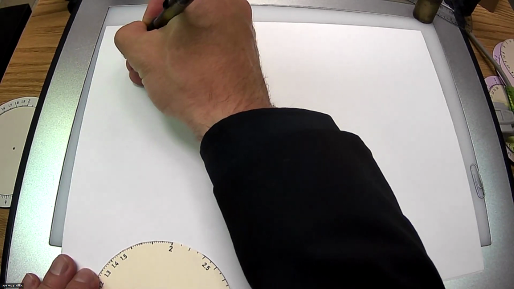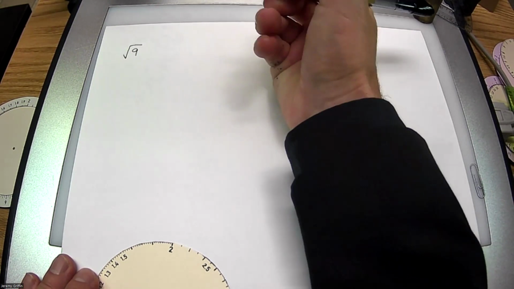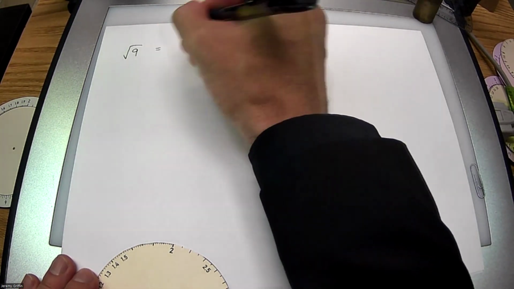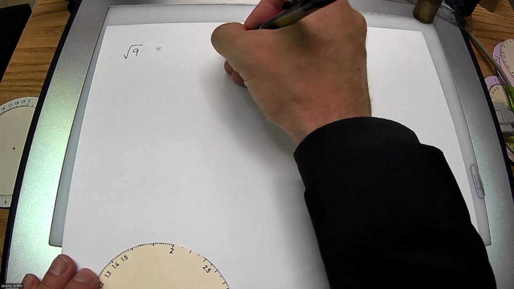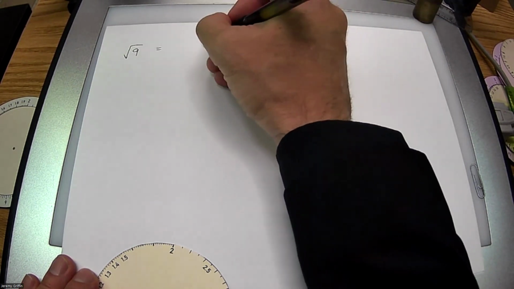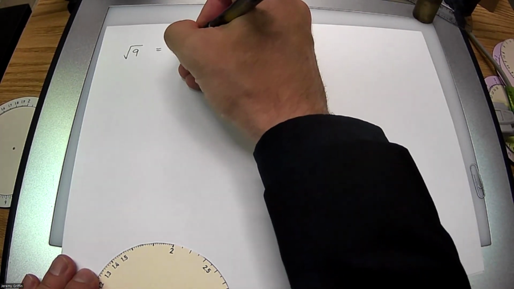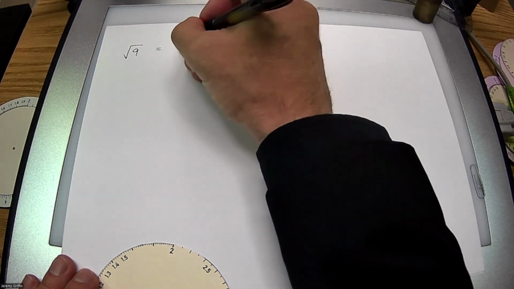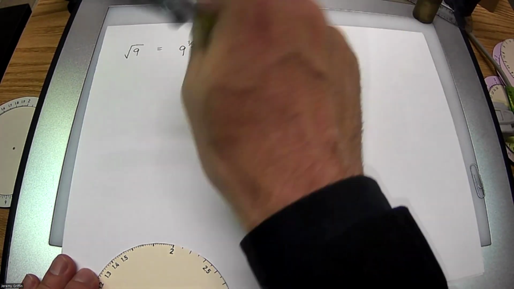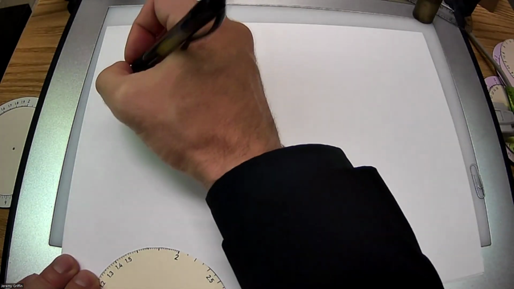So, for example, let's start off. How about square root of 9? Right. Guys, what's the square root of 9 equal to? 3, right? And there's another way to write square root. Square root of 9, I could call it 9 to the power of what? 1/2. A 1/2 power. That's the same thing as a square root, isn't it? Right. Let's do a few of these.